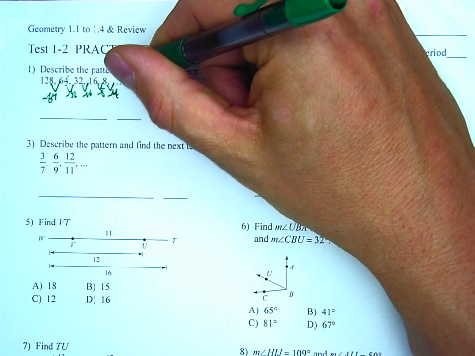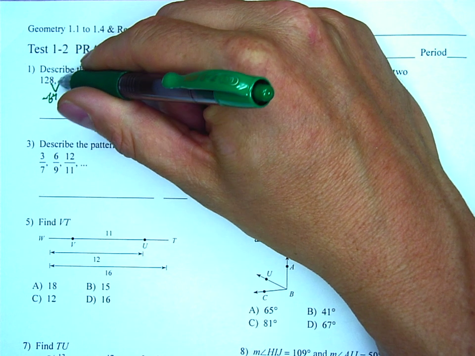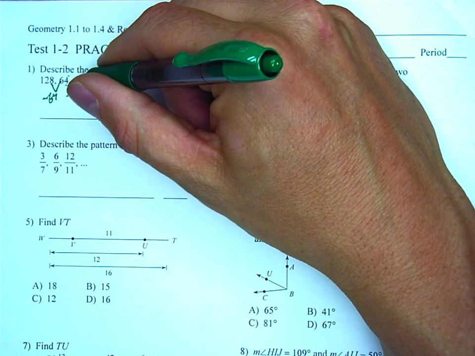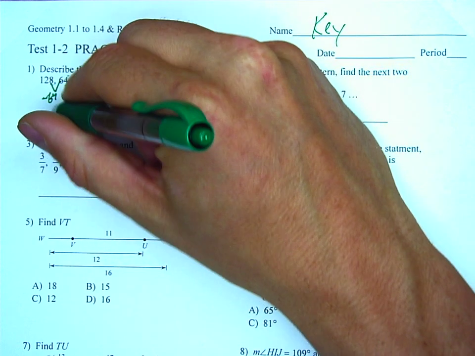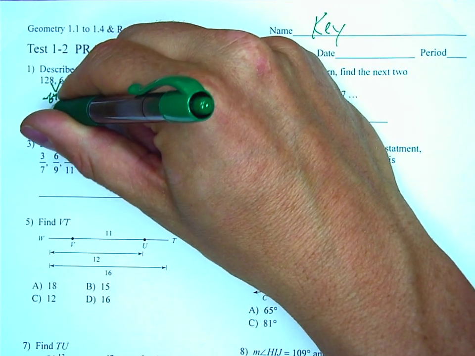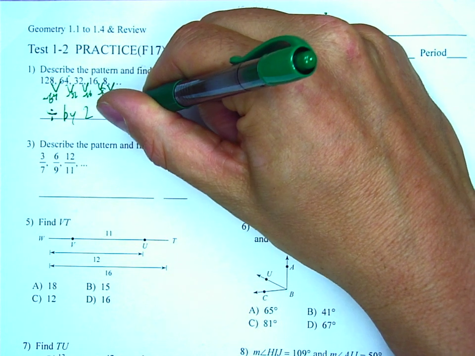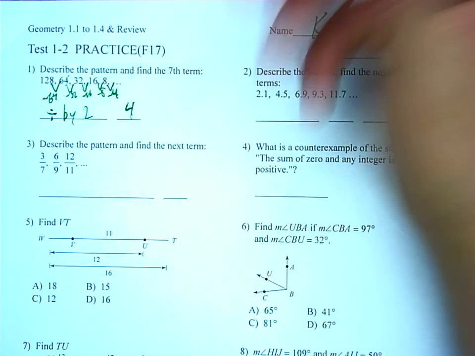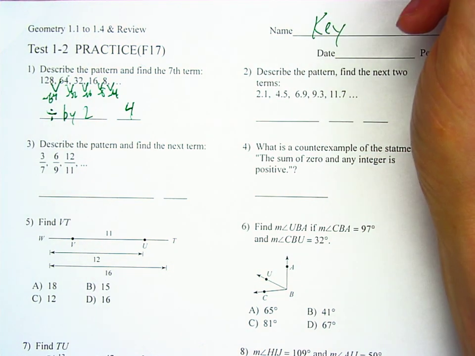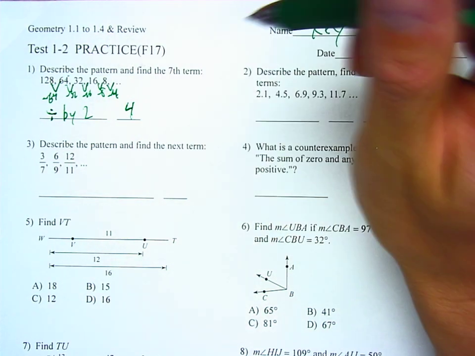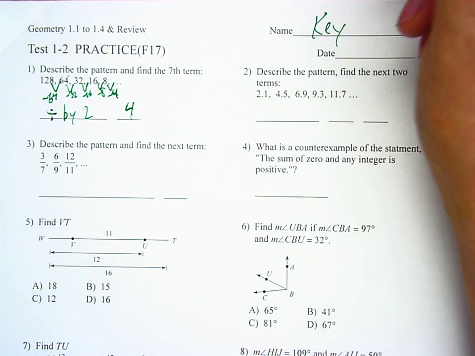So I can describe the pattern that way, or I can say I'm dividing. Half of 128 is 64, half of 64 is 32, half of 16 is 8, half of 8 is going to be the answer. So division by 2 would be a proper way to describe this, or subtracting half of the amount from the number before, subtracting half of the number off. So subtracting half of 128, subtracting half of 64, subtracting half of 32. Next item.